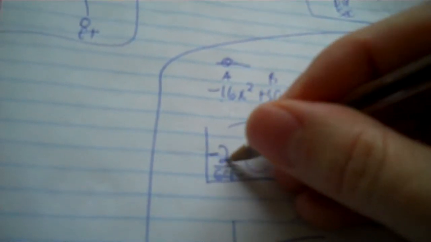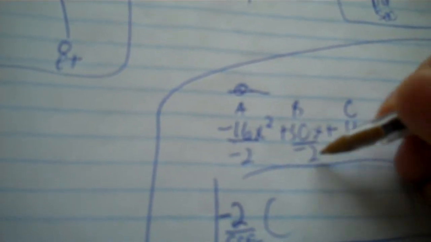We look at the row of 4 first. 16's there, but 30's not. All three of them have to be in the row. Now 4 is also in the second row, and 16's in that row, and so is 30. So I factor out a negative 2. I don't put an x with it, I just put negative 2. So then I divide all these by negative 2, but don't put an x with it. The x squared and the x stay like they are.